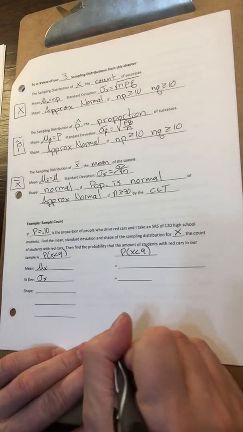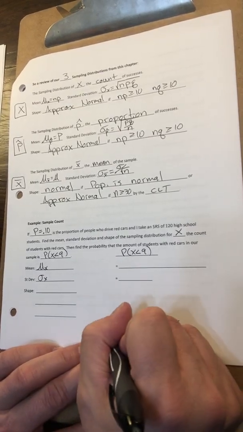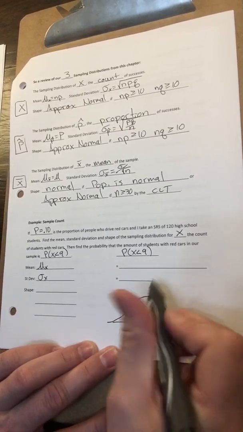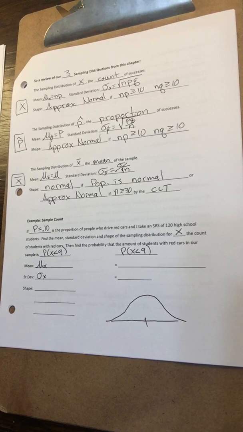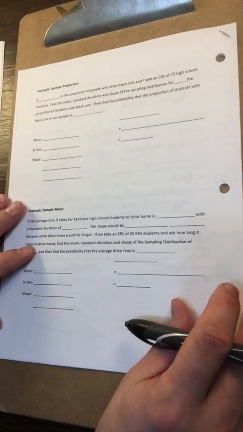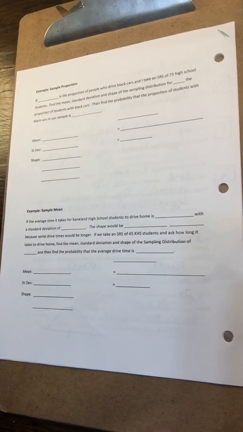You cannot do this problem and get credit from me without drawing a normal curve, putting your mean where it goes, shading, and using a normal CDF. Okay, that's homework problem number 1. I'm going to turn the page, your last page of notes today. This will be homework problem number 2 for you today.